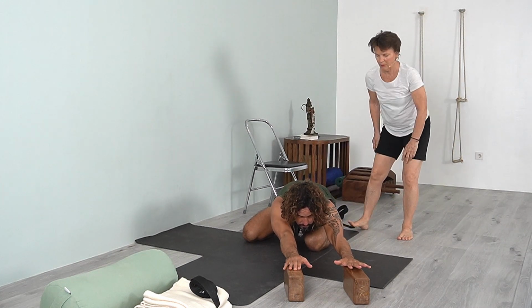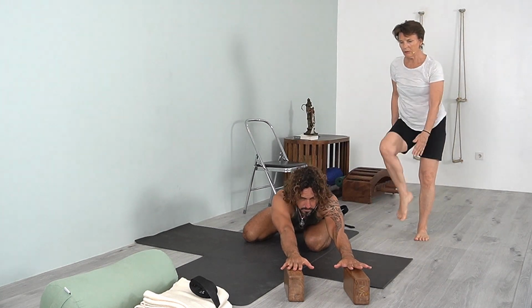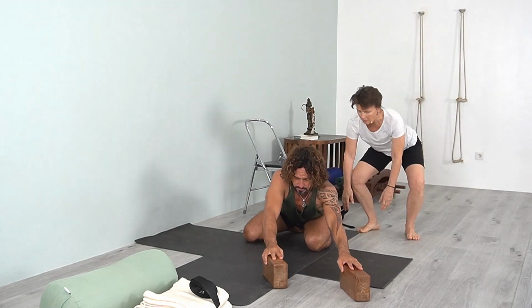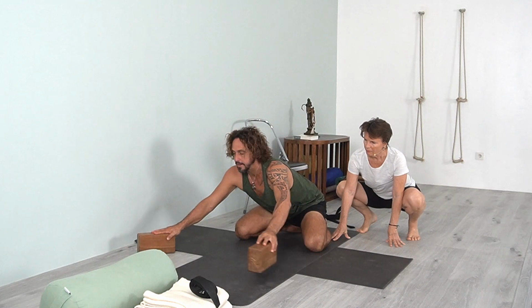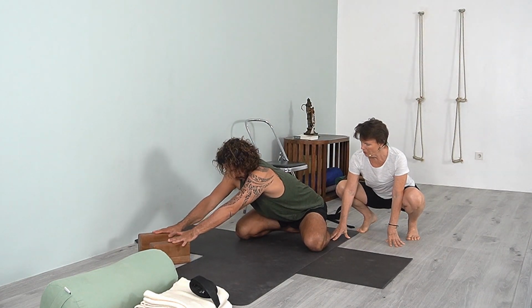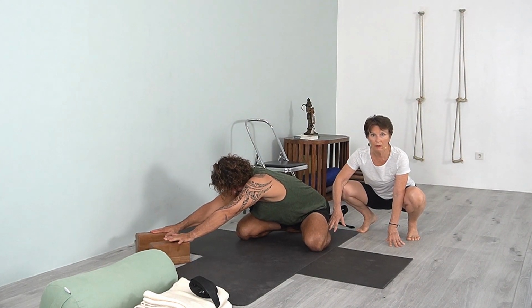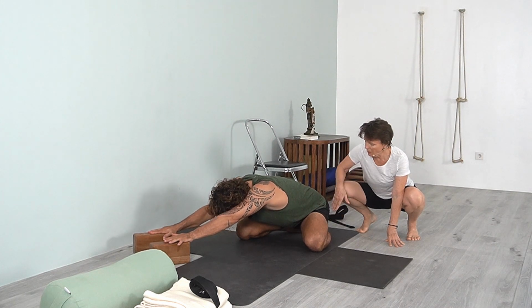Shins are down. If your front ankle is not going onto the floor, you can take a blanket and bring the blanket underneath the ankles as well. If your hips don't go all the way back to your heels, you can use a bolster here between the hips and the heels. So you want to have contact.